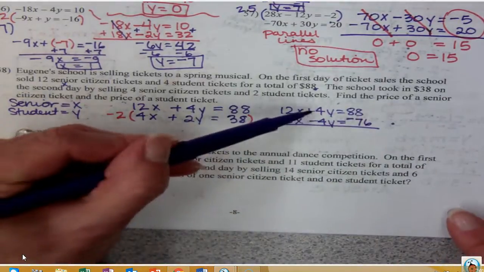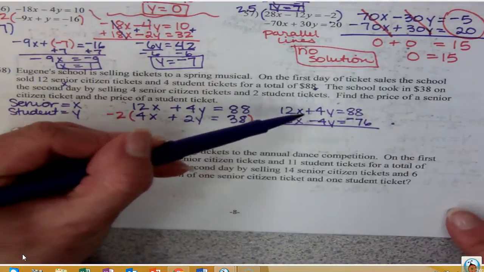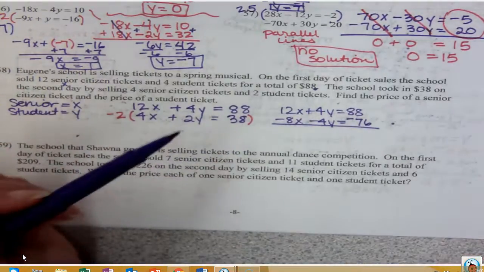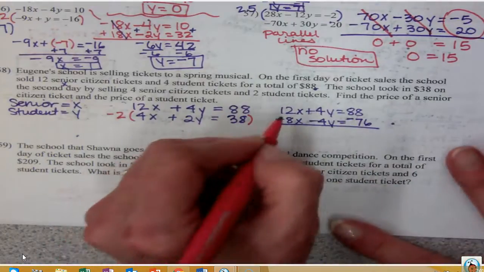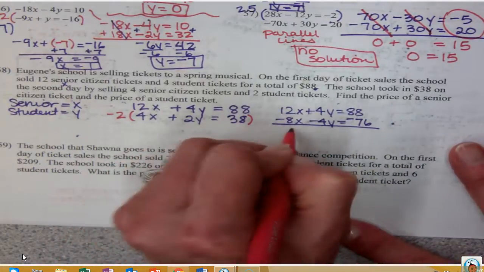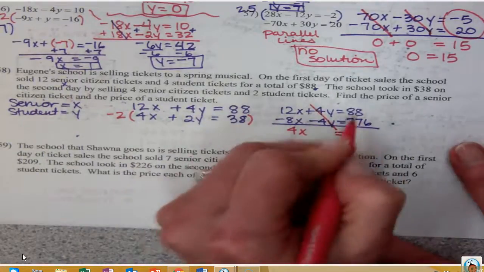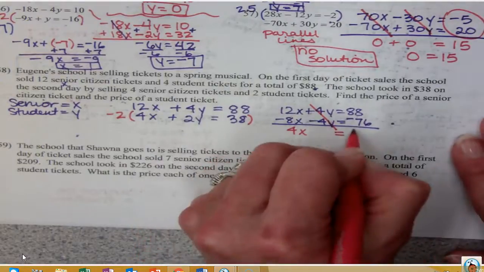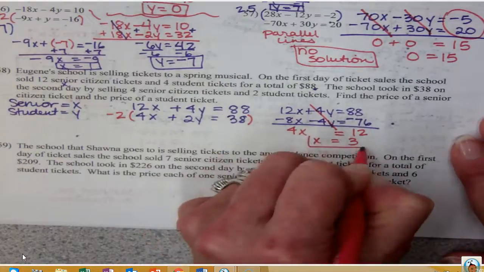Do I have the same coefficient? Yes. Do I have a different sign? Yes. So both of those things check out. So now I know I'm going to effectively eliminate one of my variables. 12x minus 8x is 4x. This crosses each other out. 88 minus 76 is 12. So x equals 3.